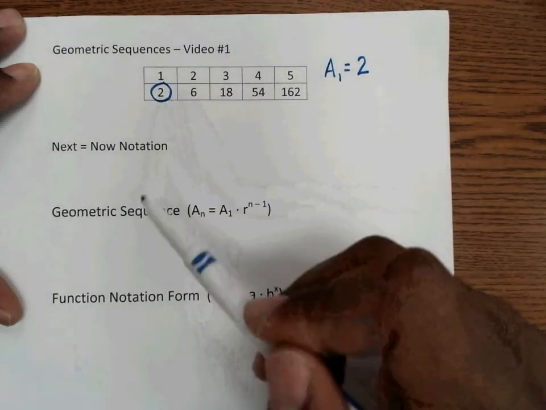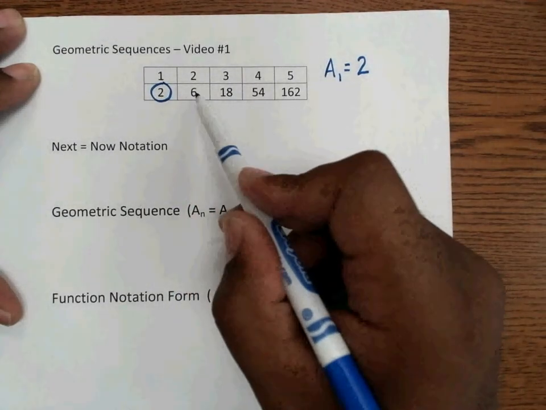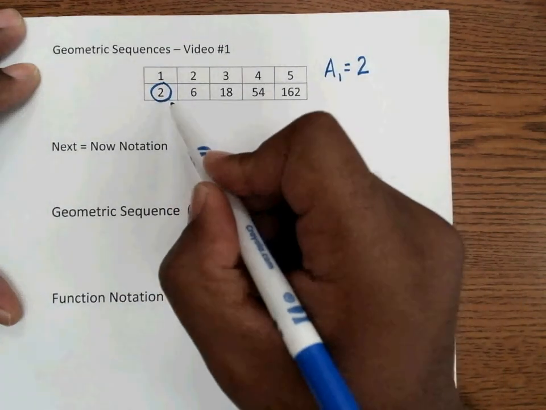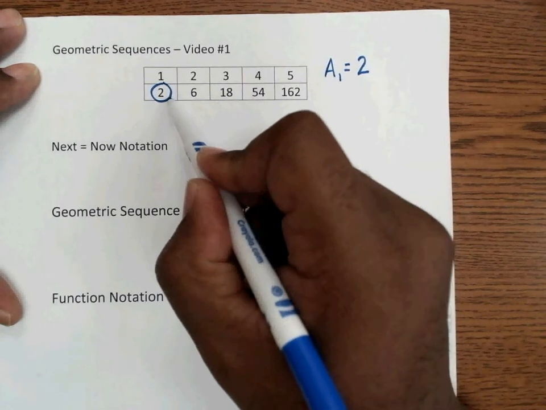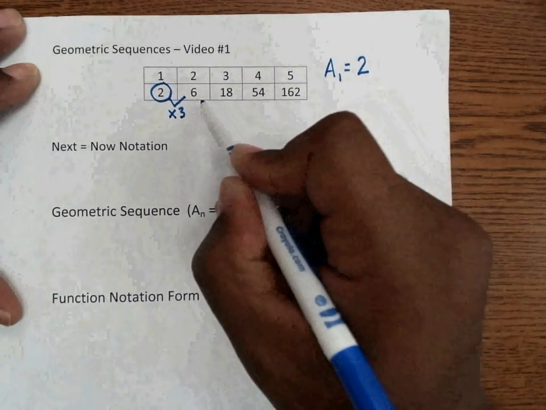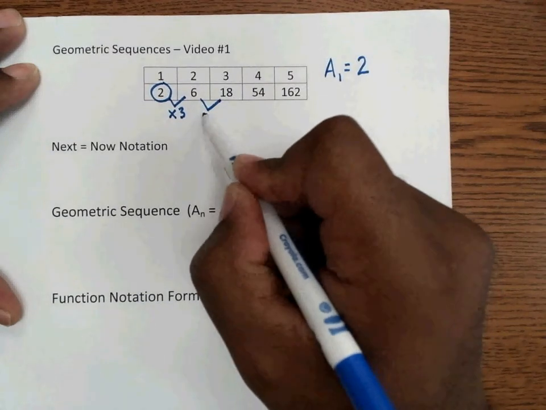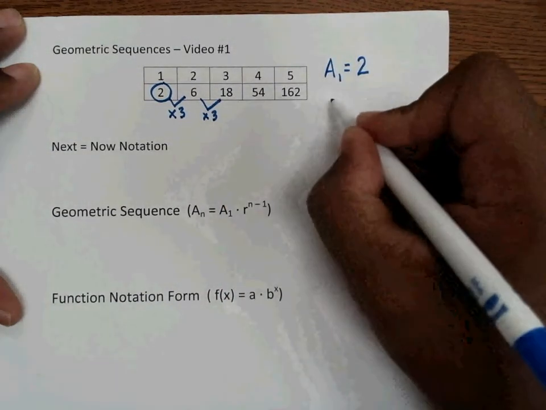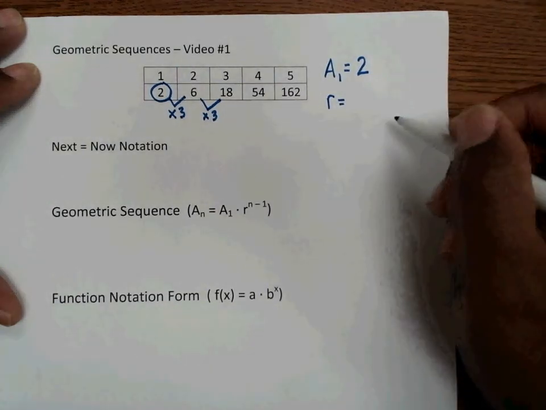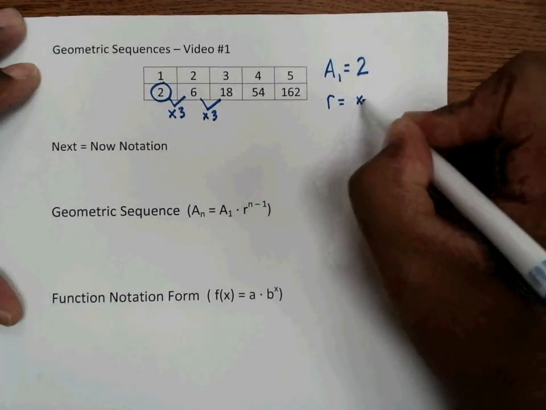Now, to get from 2 to 6 would be plus 4, but 6 plus 4 would not be 18. Therefore, we're going to check multiplication. 2 times 3 is 6. 6 times 3 will give us 18. So our common ratio, also referred to as a constant multiplier, is times 3.